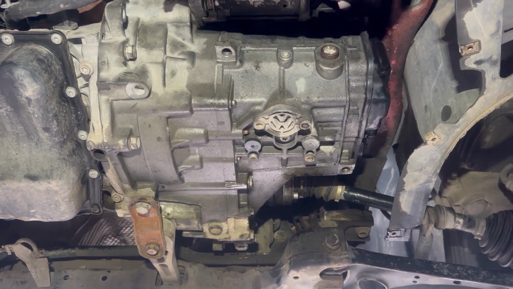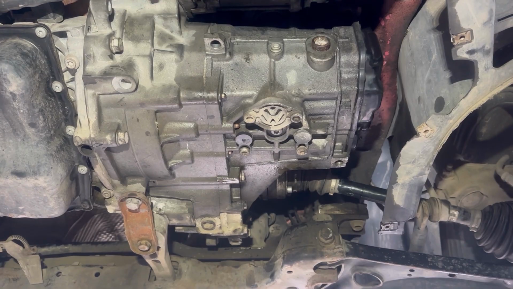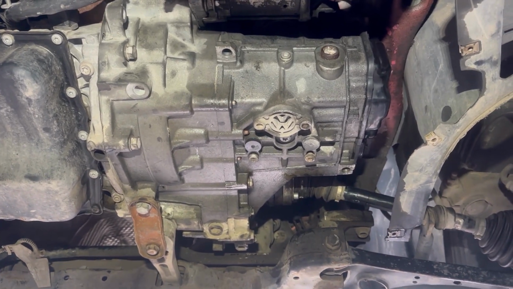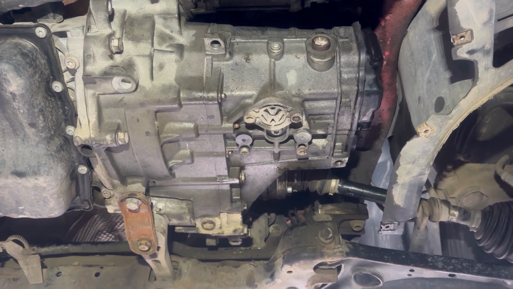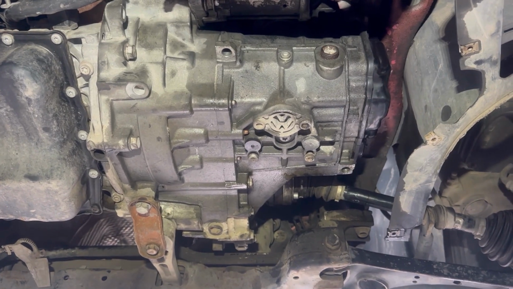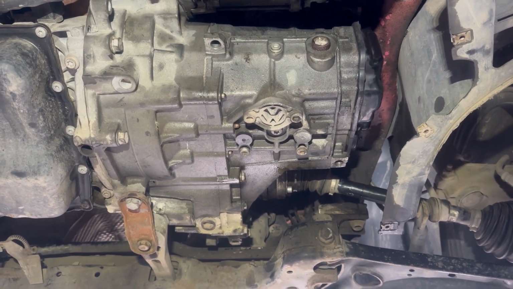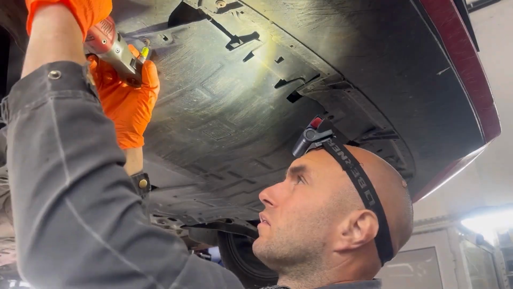Hello, in this video I will show you how to replace the transmission oil on the 5-speed OA4 transmission that is used in many Volkswagen, Audi, Seat and Skoda. This transmission is part of the MQ250 family. It's a manual transmission and is used in many engines like the 1.8 TSI and smaller engines. To get access to the transmission, first we need to remove the engine under tray.